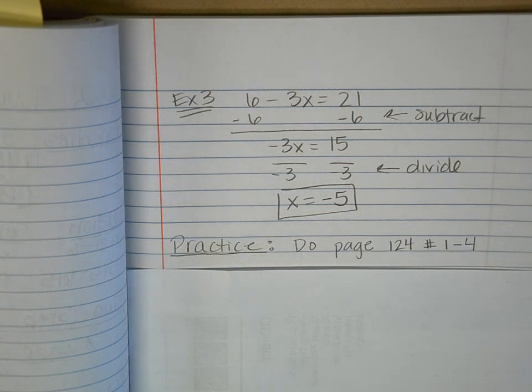Okay, so 4 quick, easy examples. When you do your homework tonight, it's just like that. There's one word problem, and the rest are just straightforward problems like that, okay? Not super challenging.